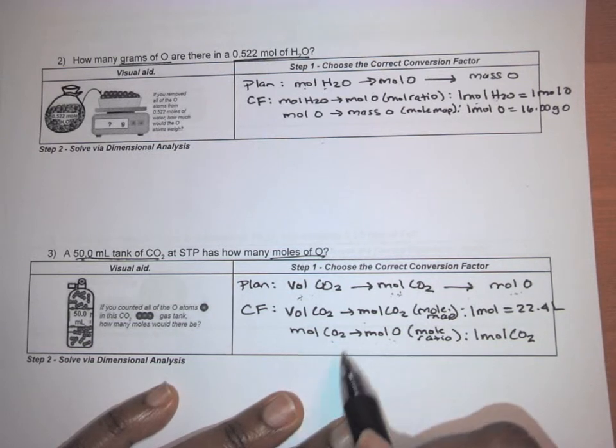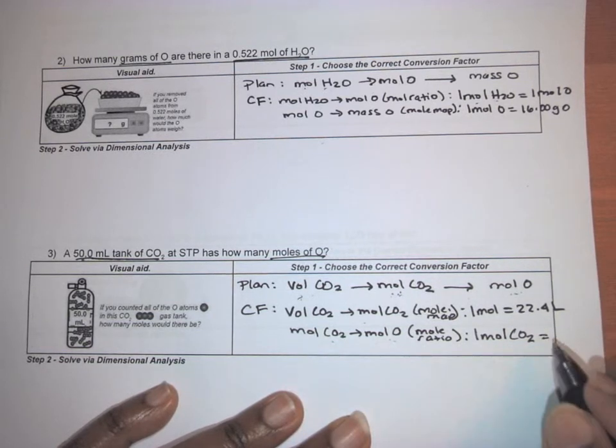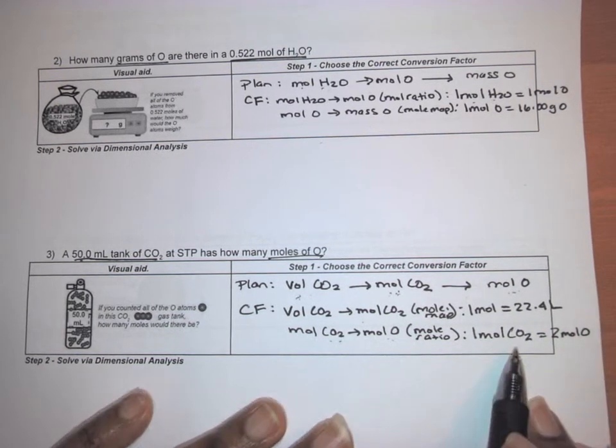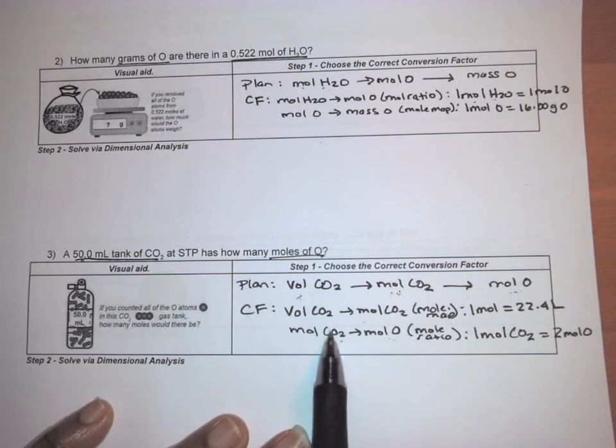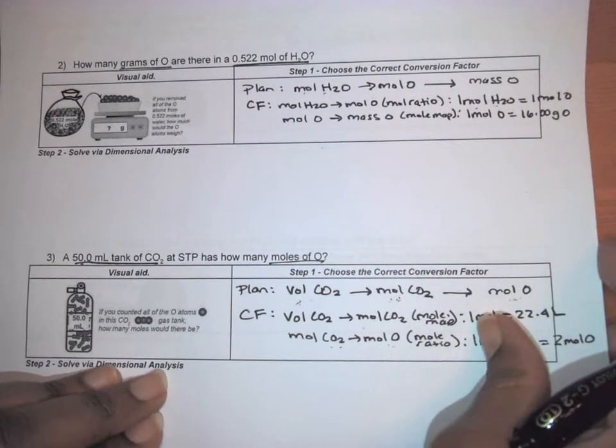And if you have 1 mole of CO2, that means you're going to have, according to the subscript, 2 moles of oxygen. 2 moles of oxygen atoms. Because it's just like saying if you have 1 CO2 molecule, you would have 2 oxygen atoms. Well, if you had 1 mole of CO2, then you would have 2 moles of oxygen. Okay. We've got one more to do.